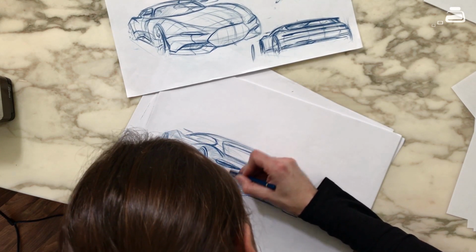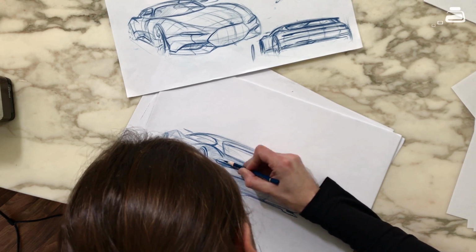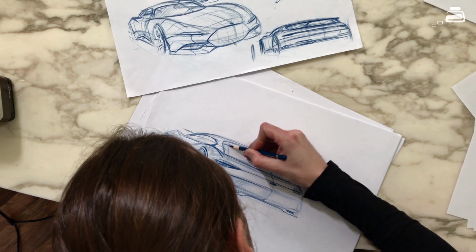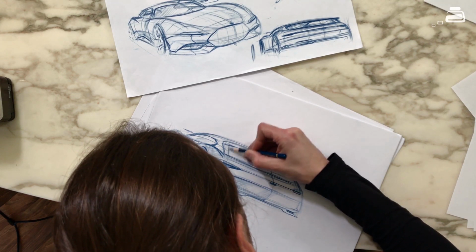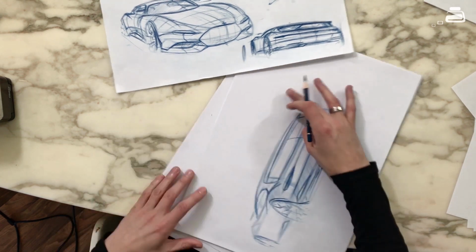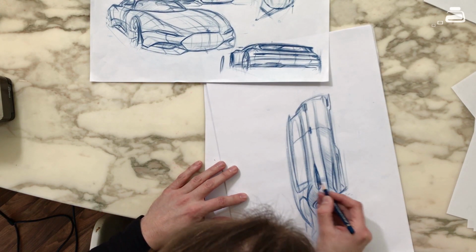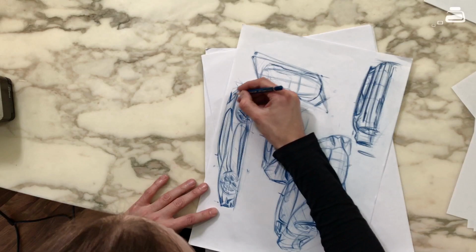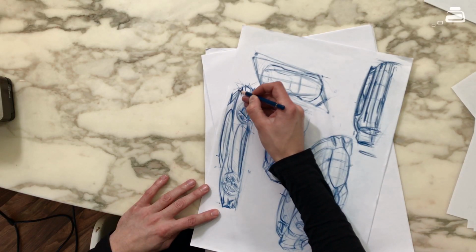You can also use shading to define a corner, for example, in the glass. You can say, okay, here's actually the corner, because you can see in the side view that the rear window is wrapping around quite a bit.